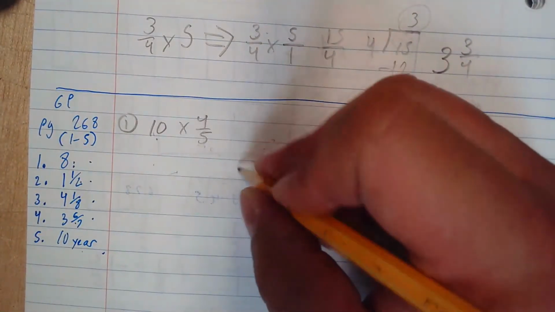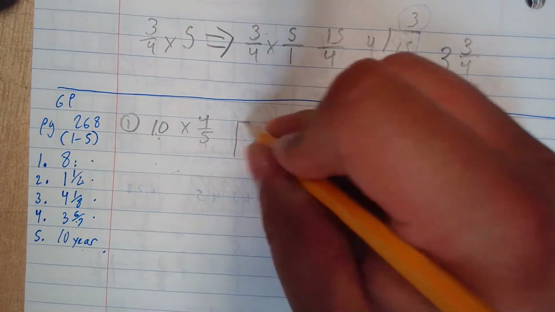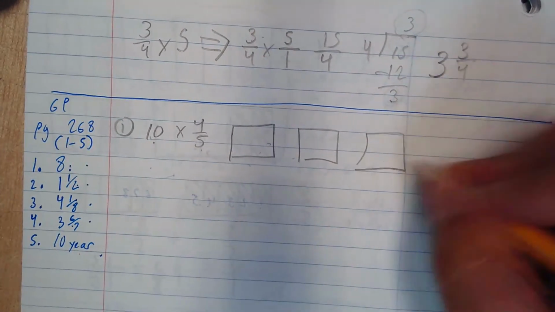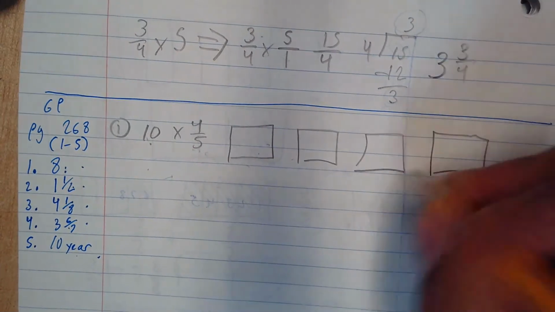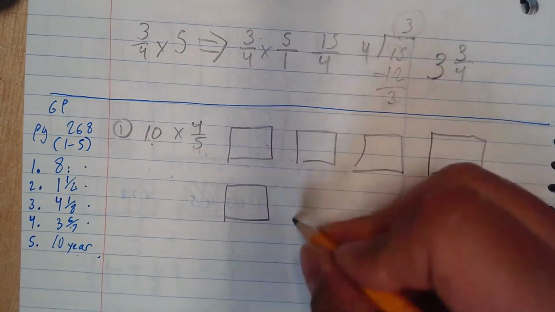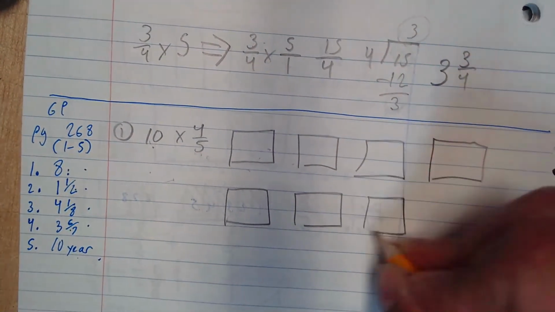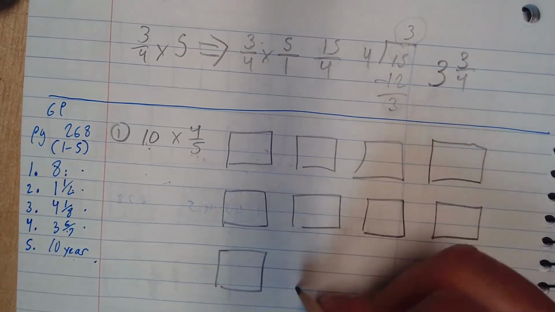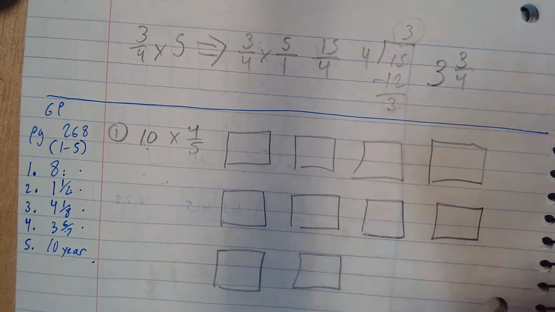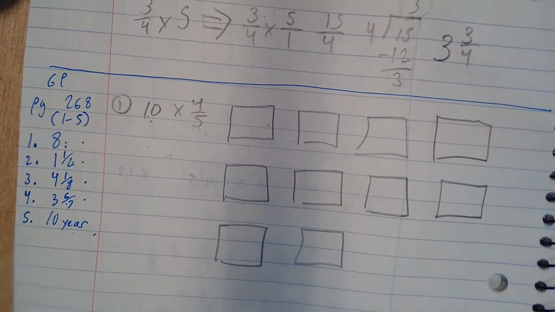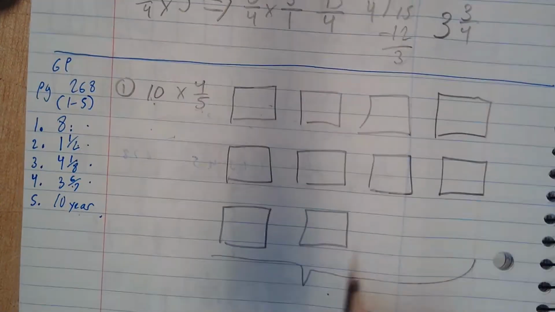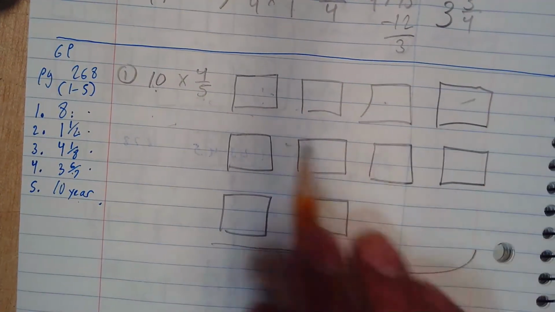10 times 4/5. 10 wholes. Ideally, these would be the same size. My rectangles would be the same, all the parts would be equal. But because I want to finish this quickly, again, this is just math. It's not supposed to be an art project, not yet. Maybe later it will be, but not right now. So here's my 10, my 10 wholes. Let me just count to verify. 1, 2, 3, 4, 5, 6, 7, 8, 9, 10.